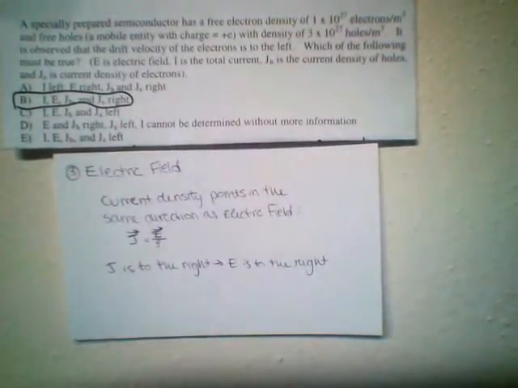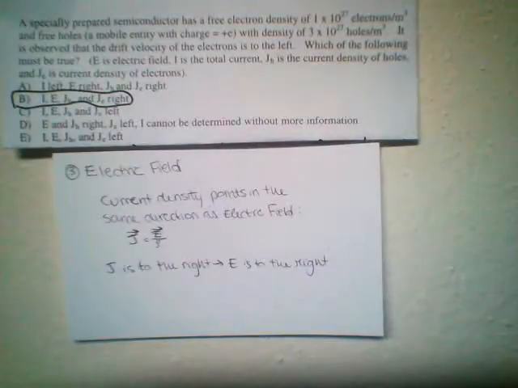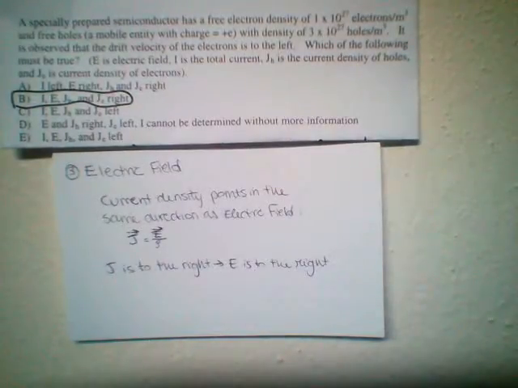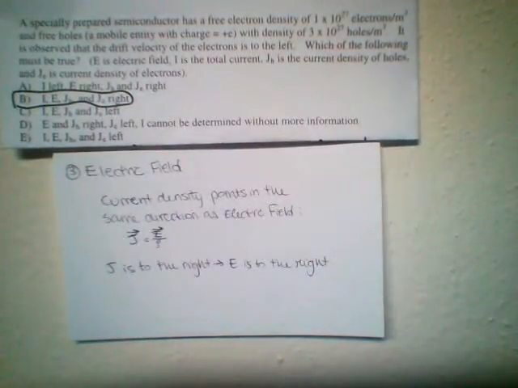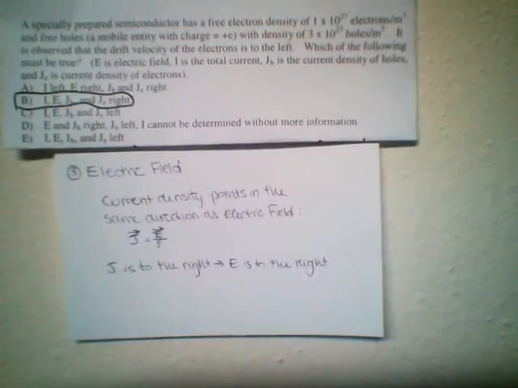Lastly, we need to figure out the electric field. Current density points in the same direction as the electric field, as can be seen by this formula, J equals E over resistivity. Now resistivity is just a scalar, so it doesn't change any direction, and J and E are both vectors, which means they have direction. Since J is to the right, E is to the right as well. That means the answer is B. I, E, JH, and JE are all to the right.